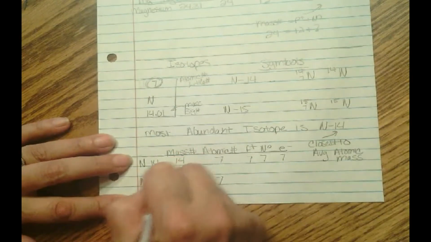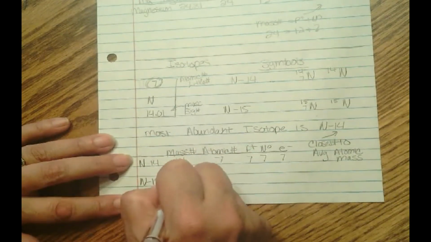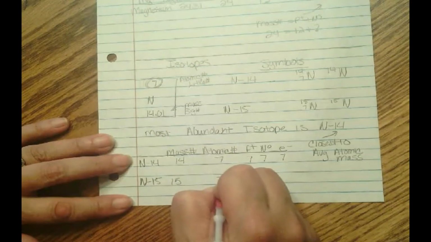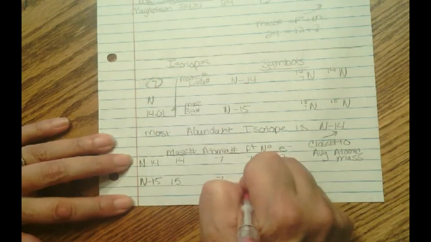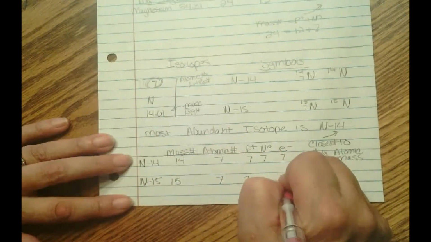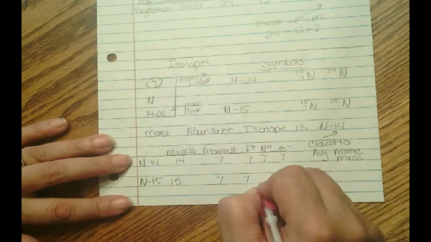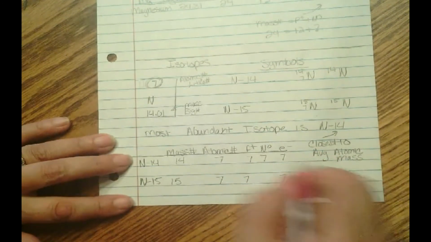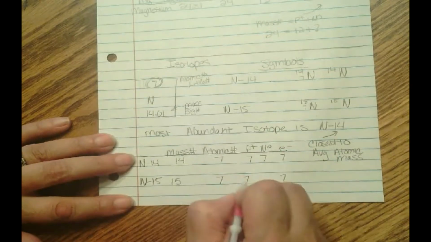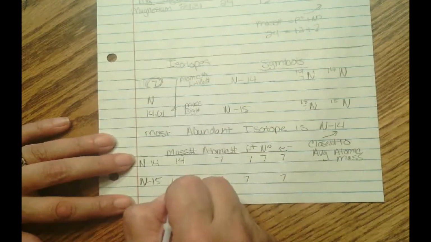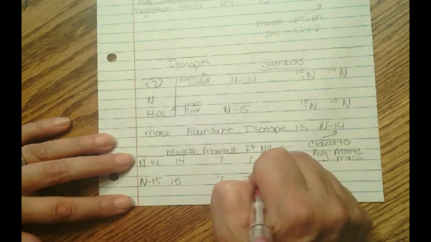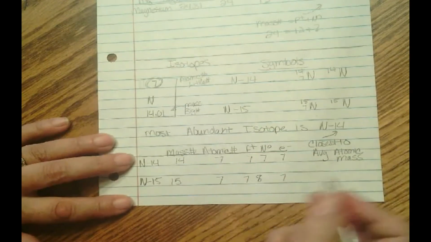Now, nitrogen 15, my mass number has changed. My atomic number can't change because my protons always stay the same, which means my electrons stay the same. So the only thing that can change is my neutrons. 7 plus what equals 15? 7 plus 8 equals 15.